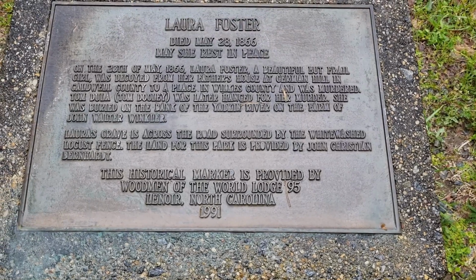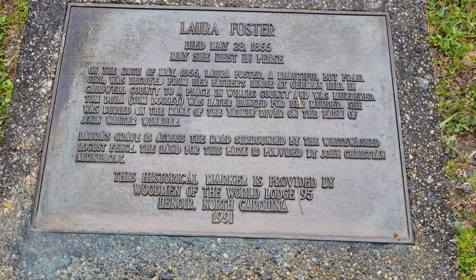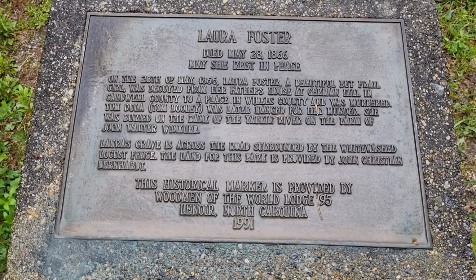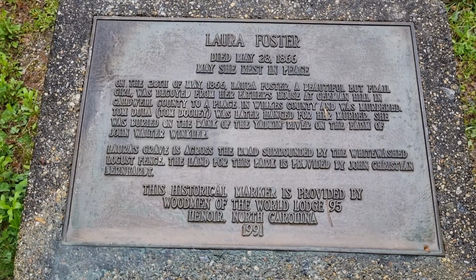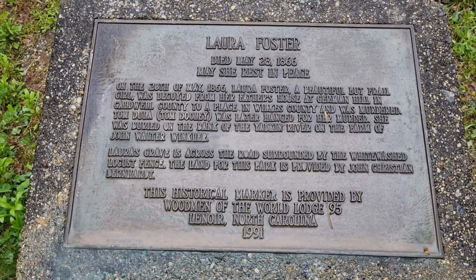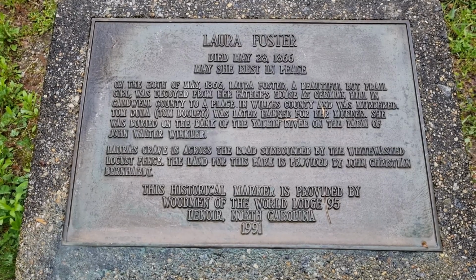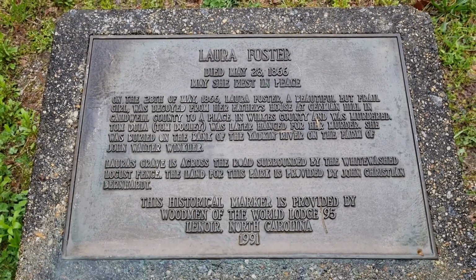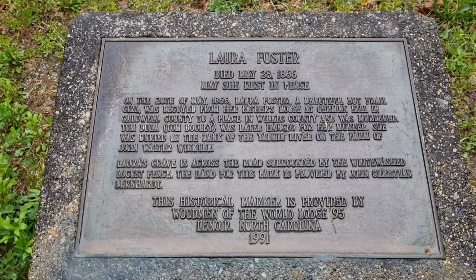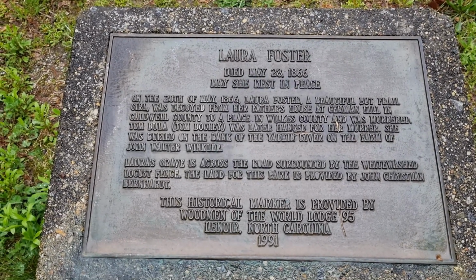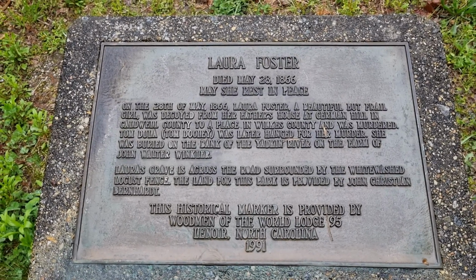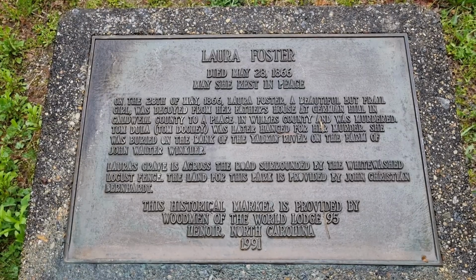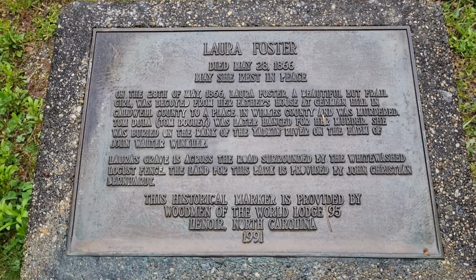And this is a memorial plaque telling about Laura Foster, the victim, who died May 28th, 1866, according to the plaque, but actually she died Friday, May 25th, 1866. It also tells about her grave, and it's on land belonging to a Winkler family, which is definitely not true. The Winklers never owned land here, and Laura is probably not buried where it says she is. I'll get back to that in a second.